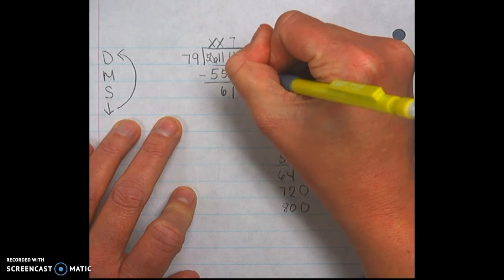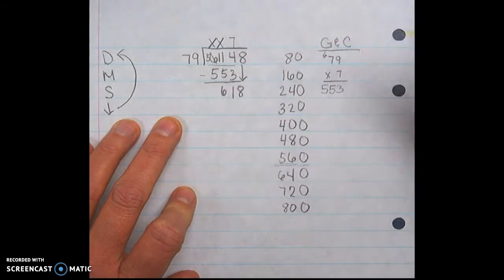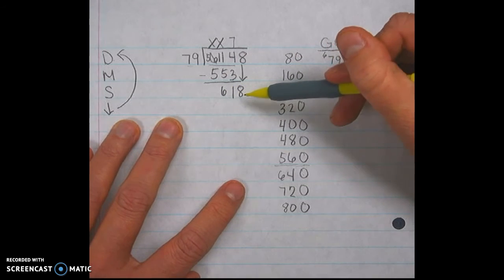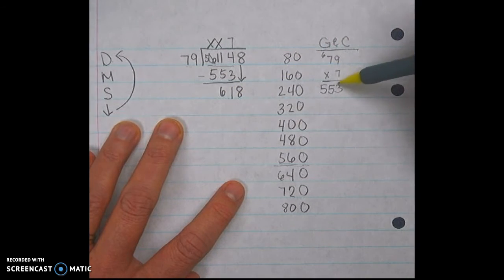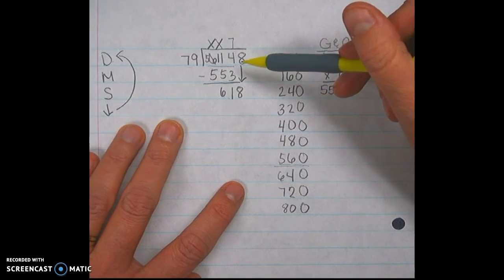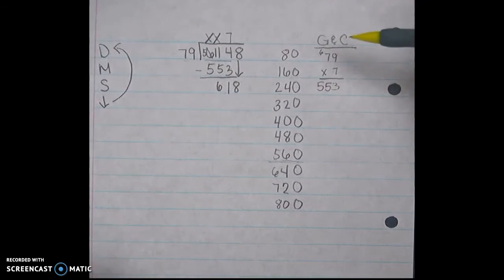And now I'm going to bring down my 8. So I have 618. The nice thing about this is I've already have some work. The last one I did was 614. So I'm wondering, is it potentially possible that I wouldn't have to do any more of the actual math?